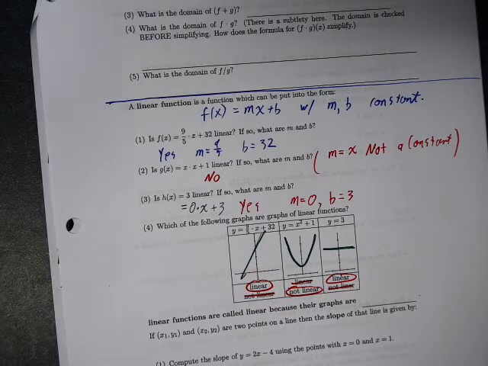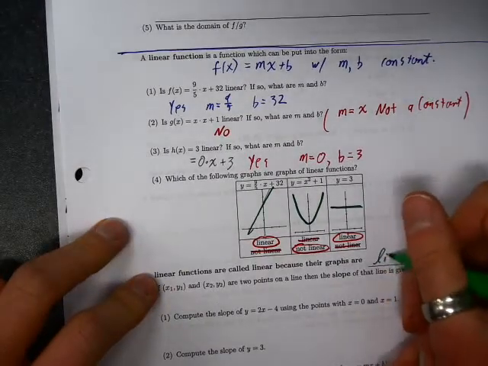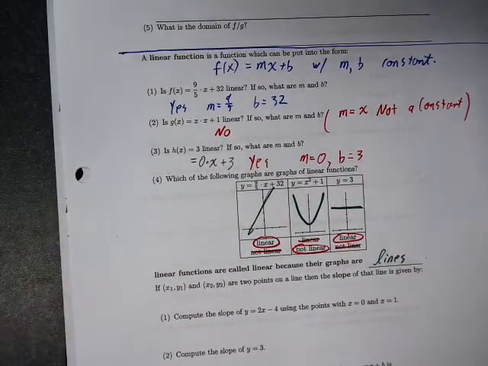And the two functions that are linear and the one that isn't linear, how do they look different? Yeah, the middle one's a parabola. It's got some bendiness. The other two are lines. Linear functions are called linear because their graphs are lines. Their graphs are very simple. They're just straight lines.